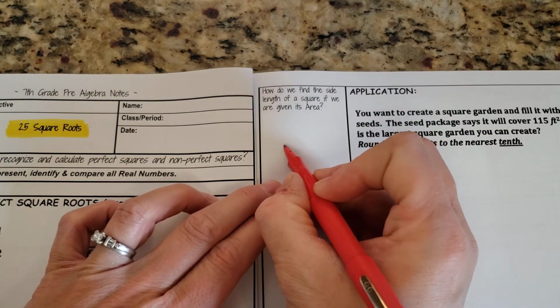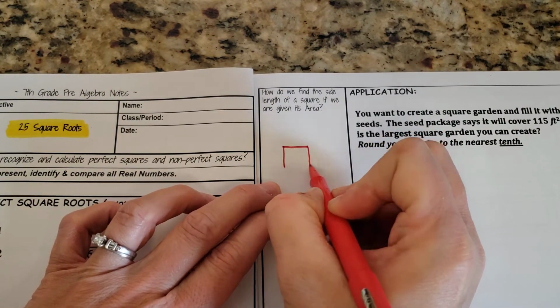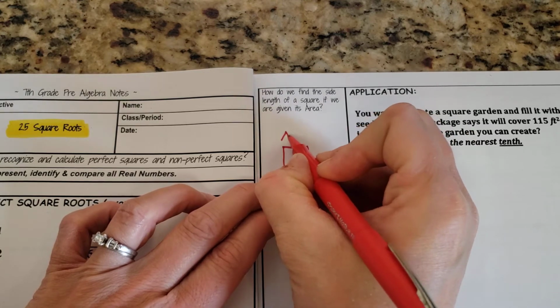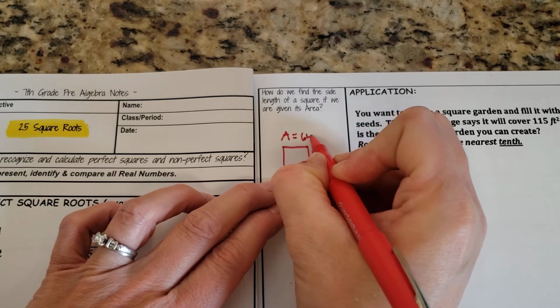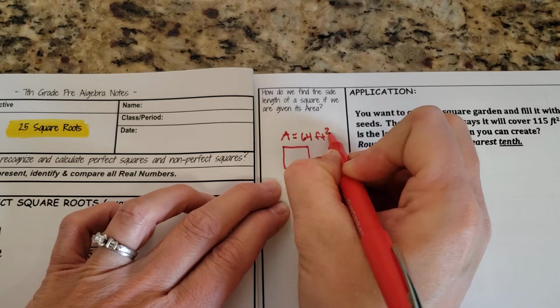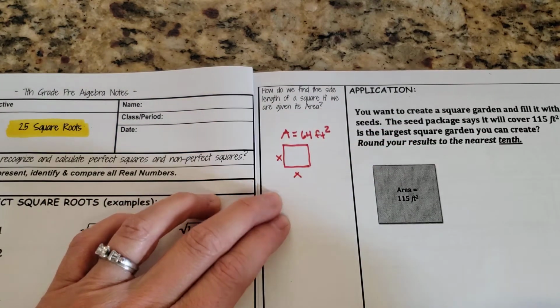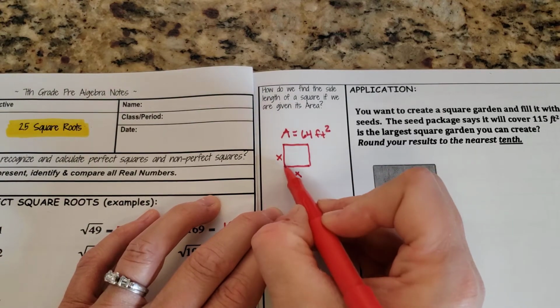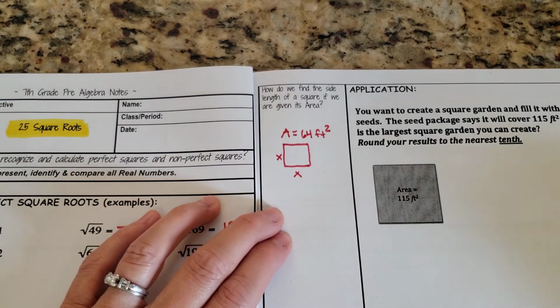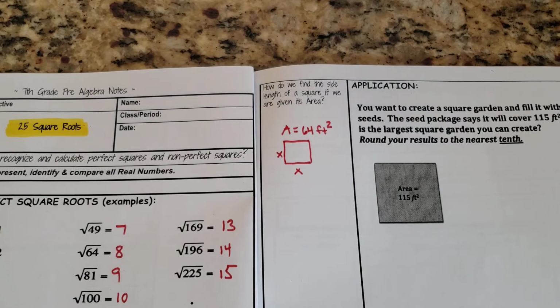So just over here in our notes, I'm going to draw a perfect square, and I'm going to tell you that the area is 64 feet squared. Well, how are you going to find the side lengths of that square? We know to find the area, we have to take length times width. How would we find the side lengths?